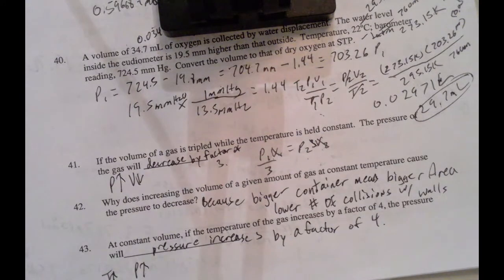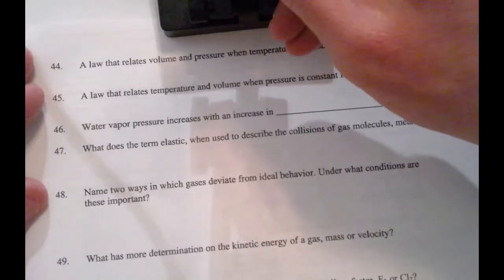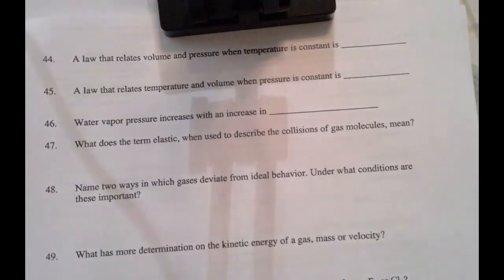Alright. Is that the end of gas law? Let's not start that yet. Need a little bit more of gas laws. But it's getting late for me. I think I'm going to hold there. So I'm going to go ahead and stop it there. Part 2 I will make tomorrow.